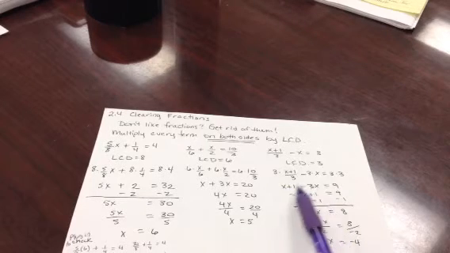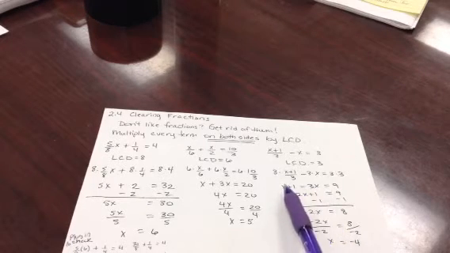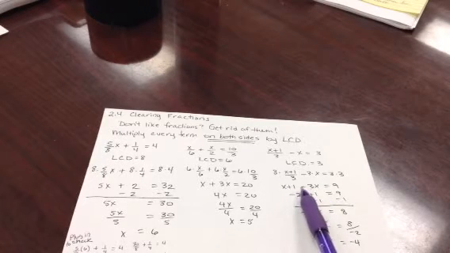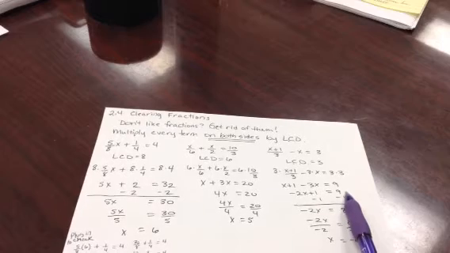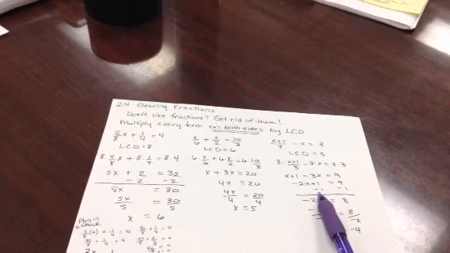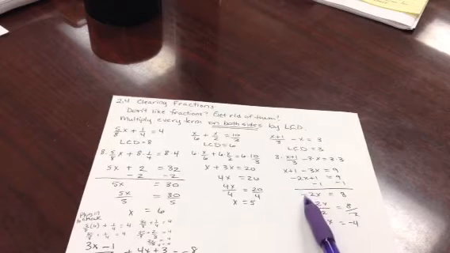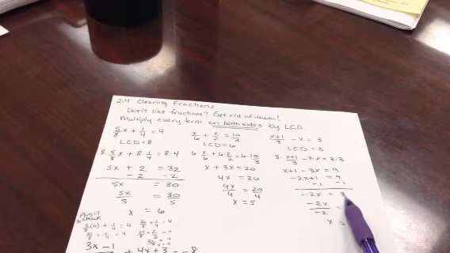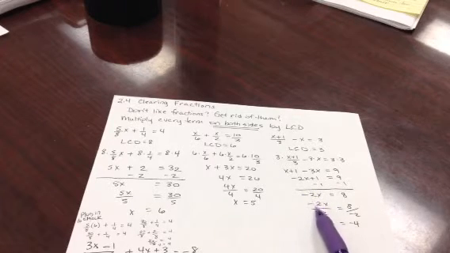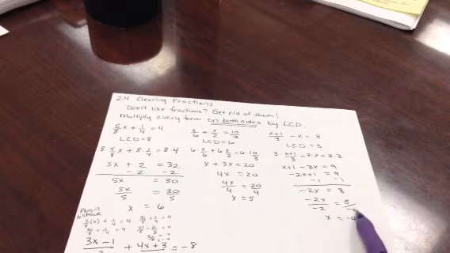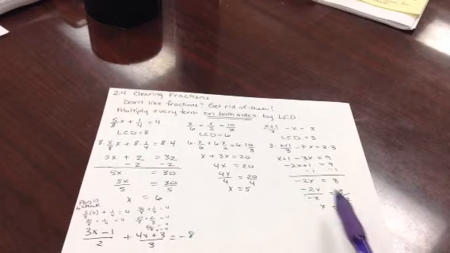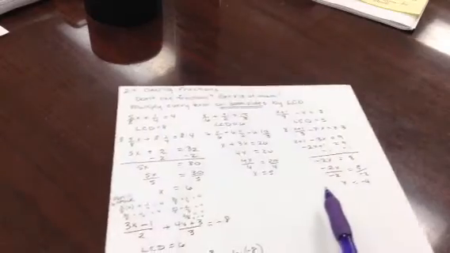I can combine these two terms because they are similar. So 1x minus 3x's is minus 2x's plus 1 is equal to 9. And now I'm going to finish solving like normal. I'm going to get rid of the plus 1 by subtracting 1 from both sides. So I have negative 2x is equal to 8. And then I'm going to get rid of negative 2 times x by dividing by negative 2 on both sides. And I'm left with x is equal to negative 4. So I just plug that in to make sure it checks out.